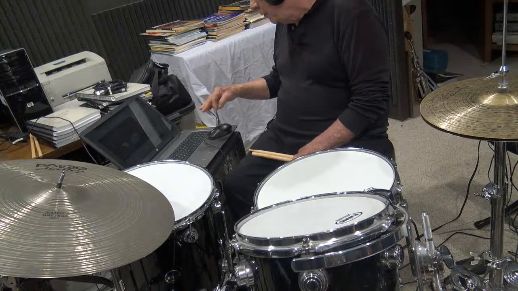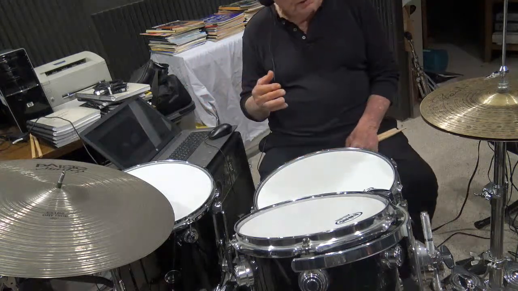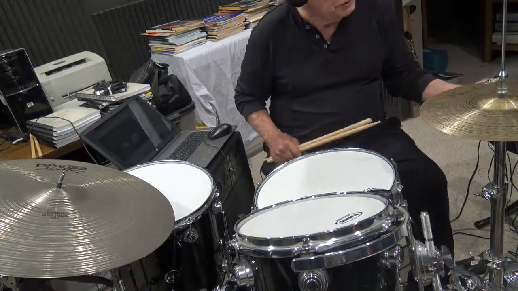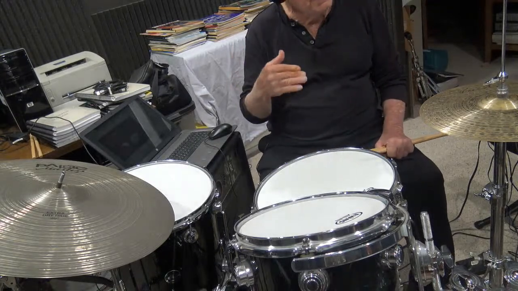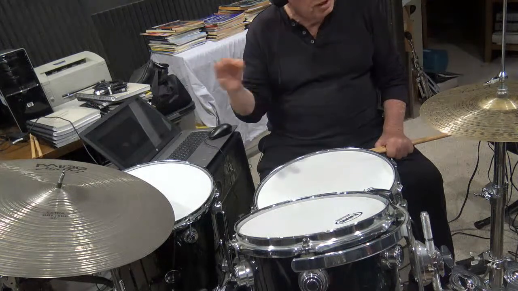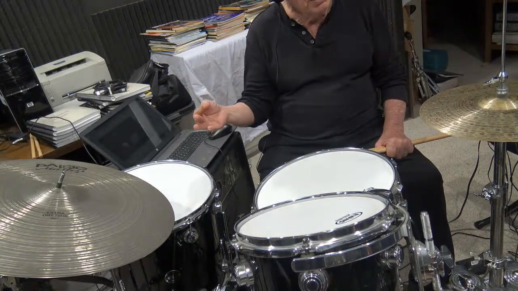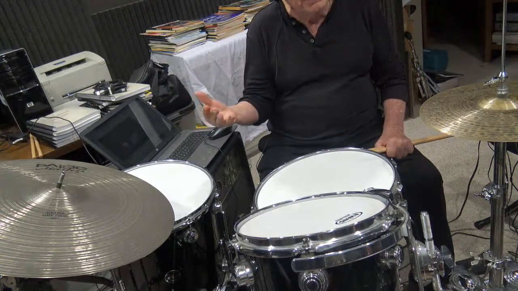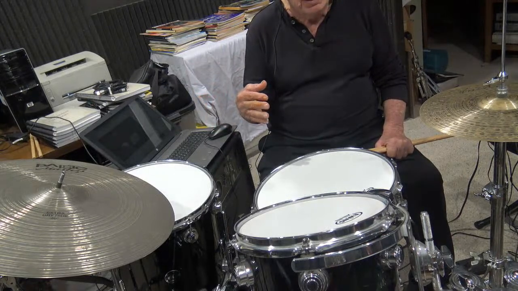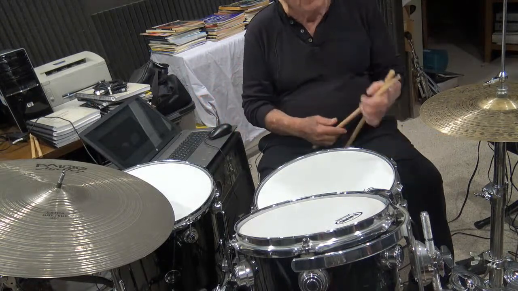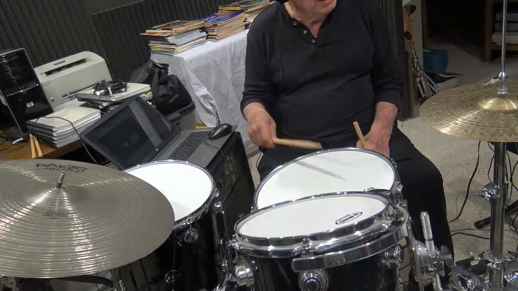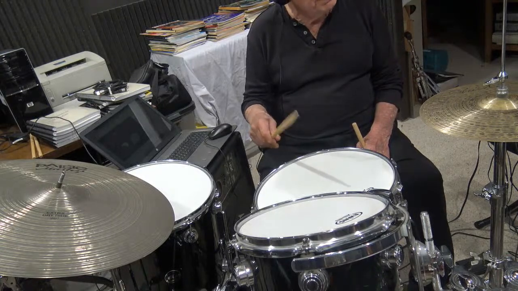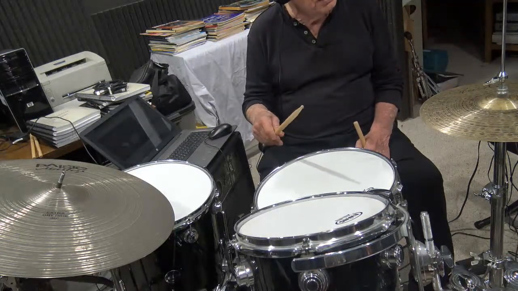Now, let me get to Charles, okay? The word subdivision. Let me go over this again. The counting of eighth note triplets. Now, there's a couple different variations. Everybody uses something a little bit differently, but this seems to be two standards. You can count it like this: 1 triplet, 2 triplet, 3 triplet, 4 triplet.